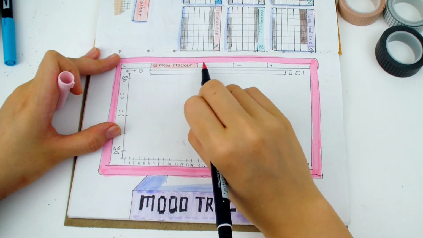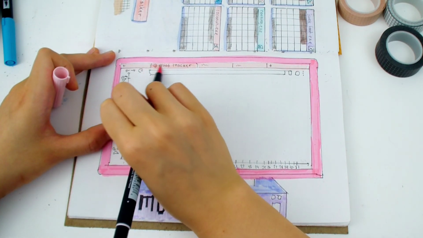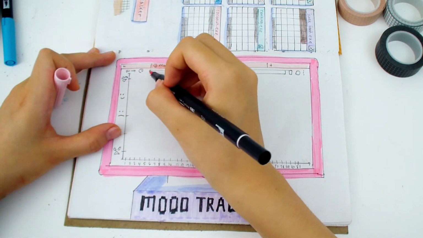For the browser and the tabs at the top, I just used a light pink brush marker. To make the mood tracker tab stand out, I went over it twice to make it darker.